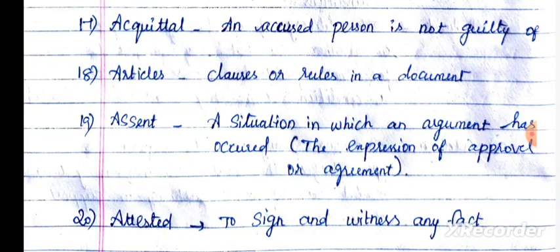Articles. What is articles? It is the clauses or rules in a document. Assent: a situation in which an argument has occurred, the expression of approval or agreement. So it is giving approval. It is to approve of something. It is to approve of an argument.